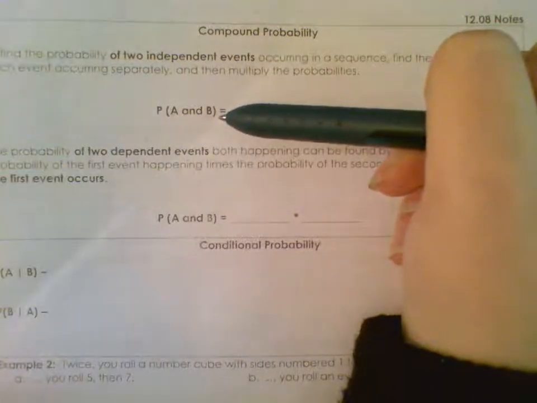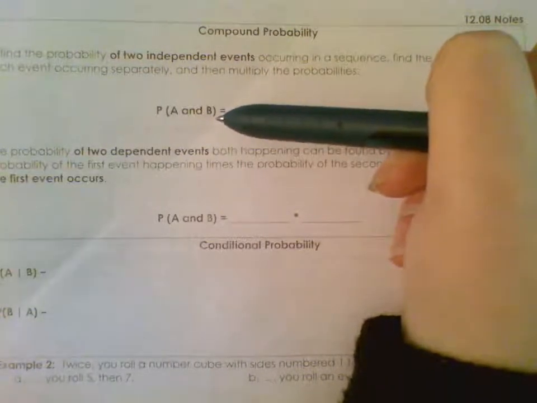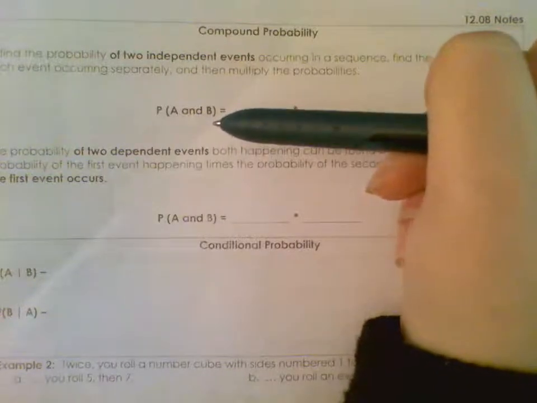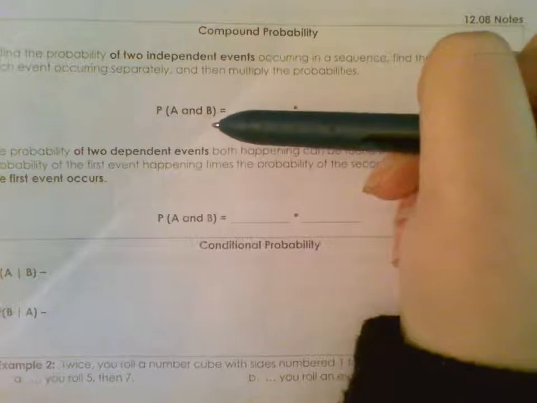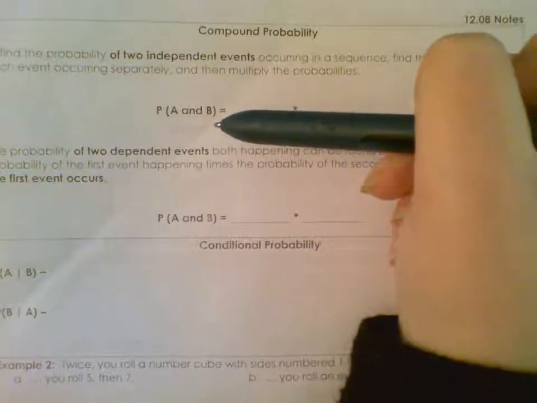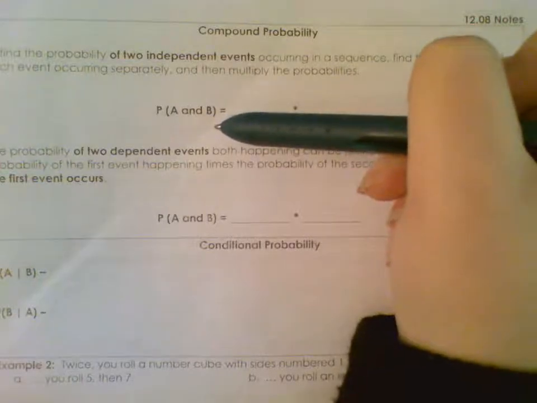Now we've had "and" before, but the "and"s that we've talked about before have been one event. Is there one marble in the bag that is red and blue? Is there one student who picked chocolate and vanilla ice cream? Here we're talking about two events.